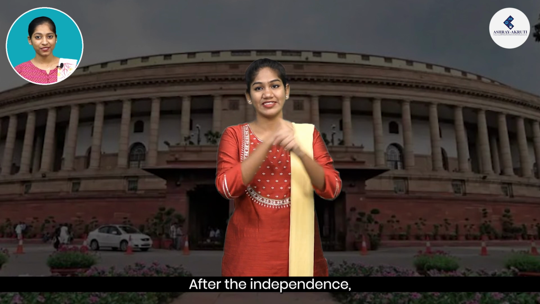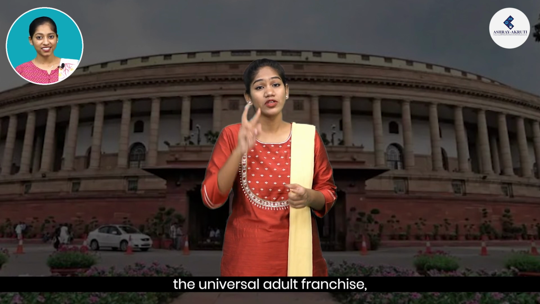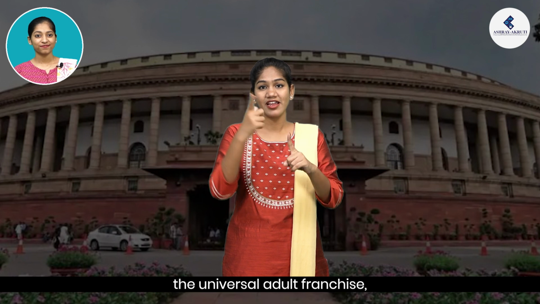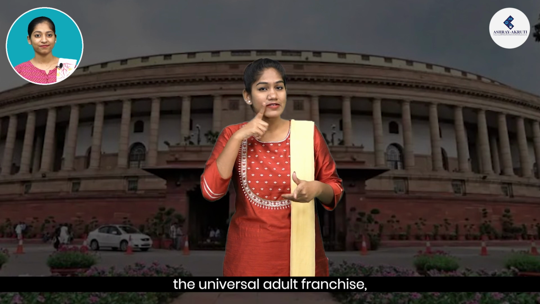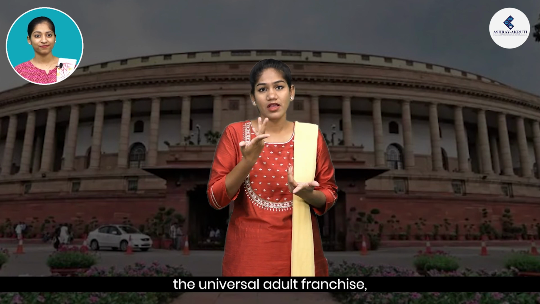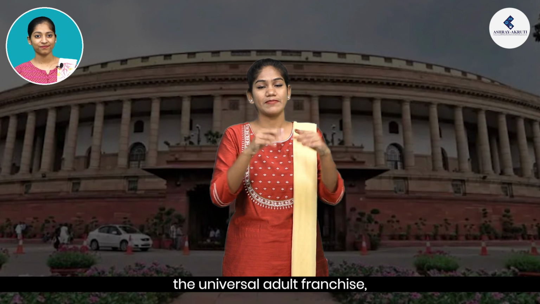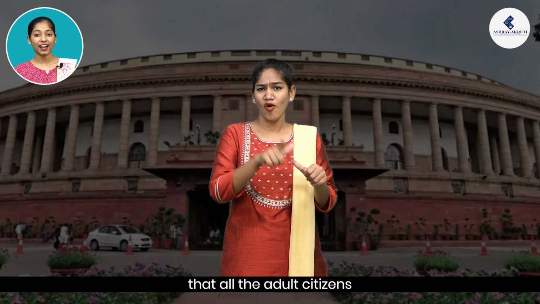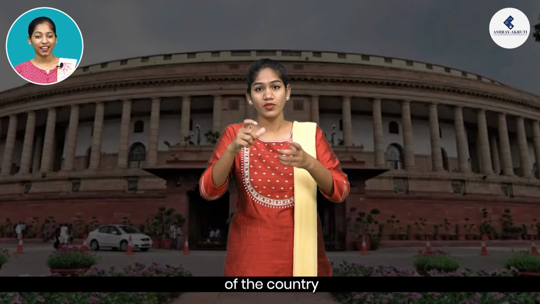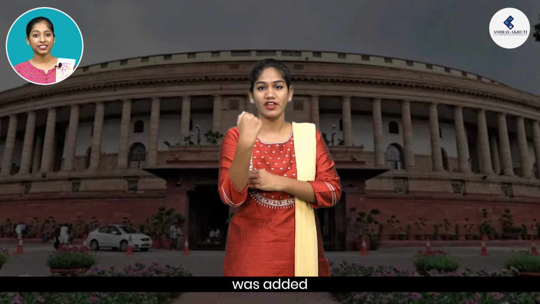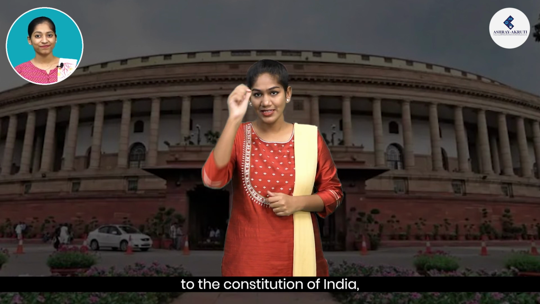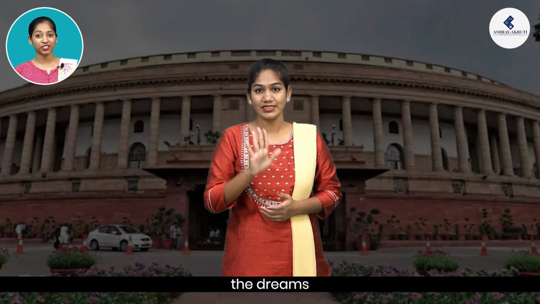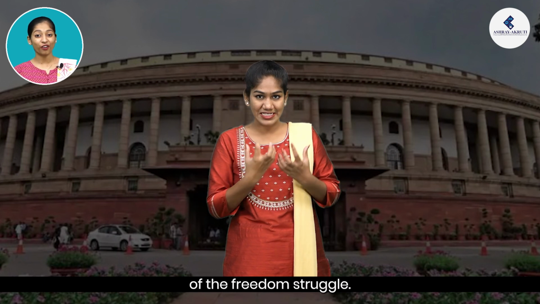After the independence, the universal adult franchise, that is, that all the adult citizens of the country have the right to vote, was added to the Constitution of India, considering the dreams and aspirations of the freedom struggle.